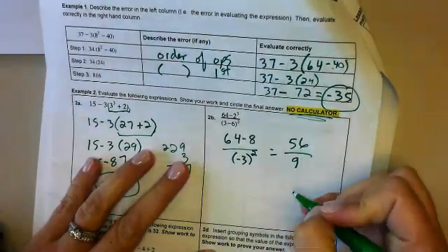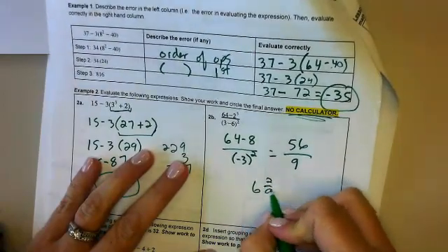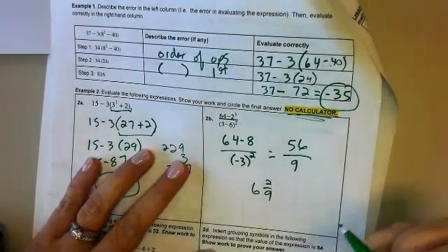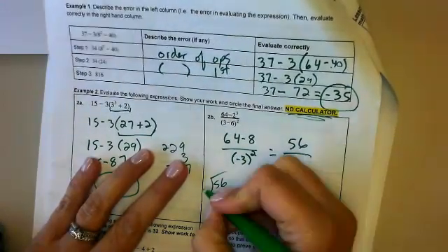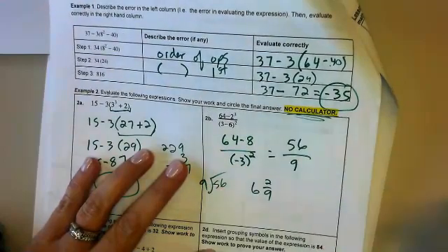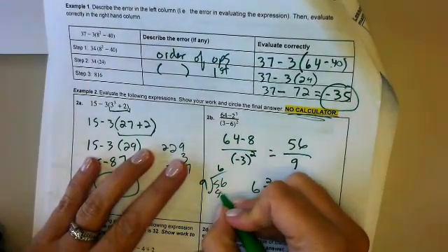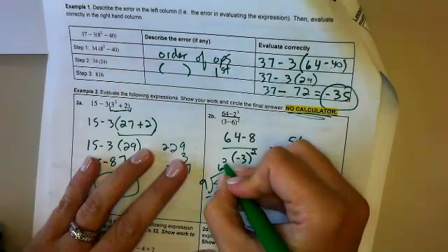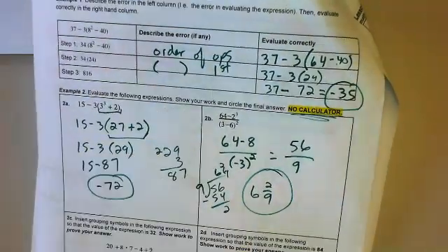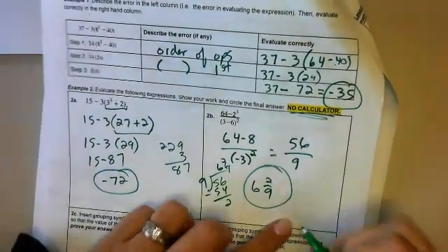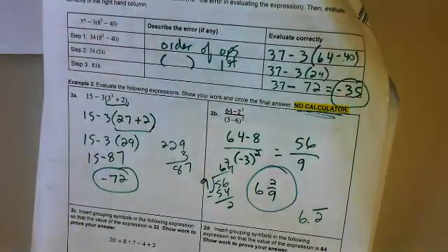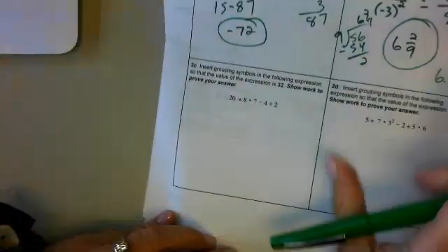So you can either see right away that that's 6 and 2/9, right? Did I do that right? Yep. And if you have to, you can do the division on the side. That's going to give me 6, 54, 2, that's where I got my 2/9, okay? So there's my final answer. 2/9 is what? 6.2 repeated. You can also do that if you recognize it, okay?